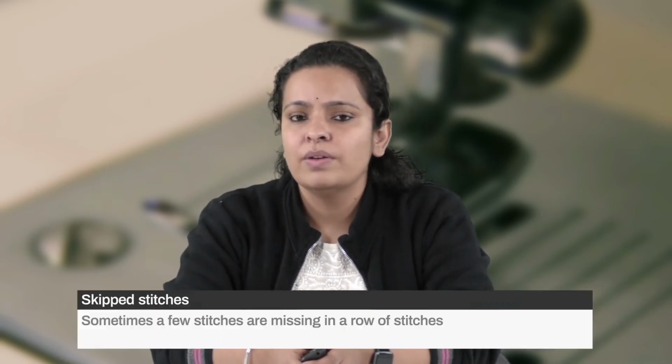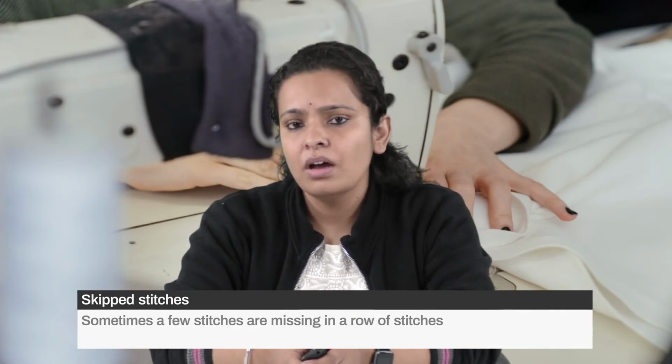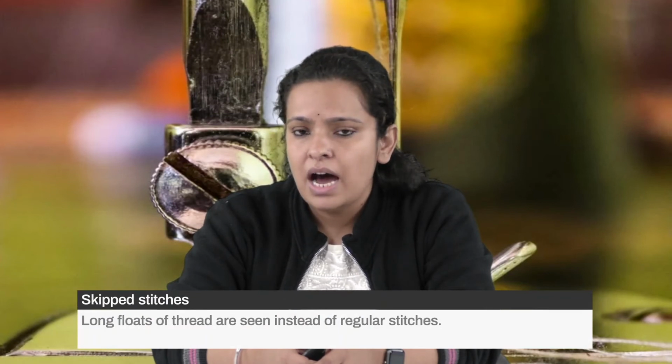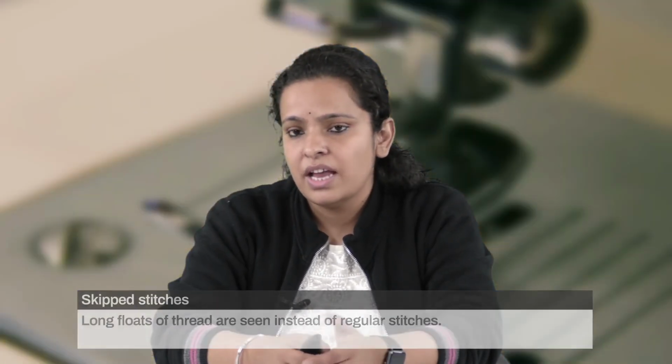The next problem we face is skipped stitches. Skipped stitches means that sometimes when we are stitching a fabric, a few stitches are missing in a row of stitches. When we are stitching, we do not get a smooth line of stitches, and some stitches in between are missing. So long floats of thread are seen instead of regular stitches. We do not have even stitches; sometimes they are even, then we have some long strands or floats of thread, and this is called skip stitching.